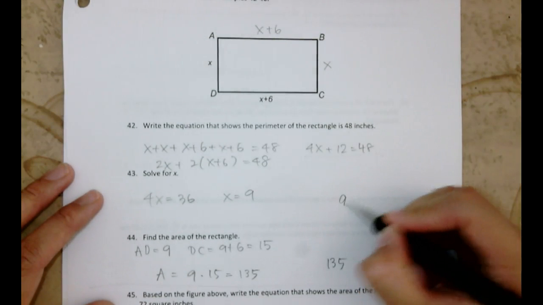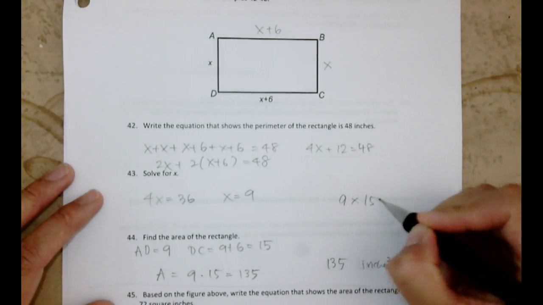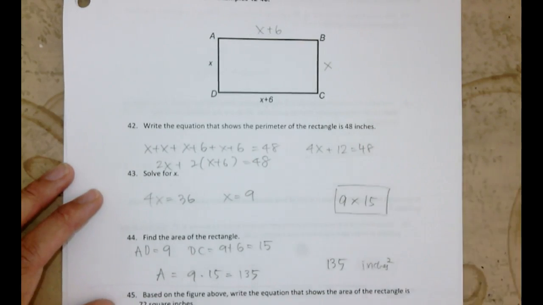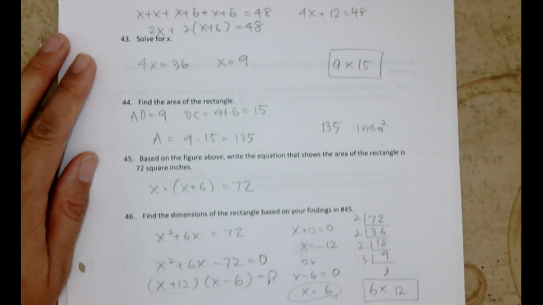The dimensions for the first one were 9 times 15, right? So these are two different rectangles we are talking about.